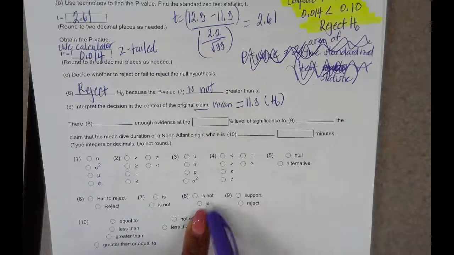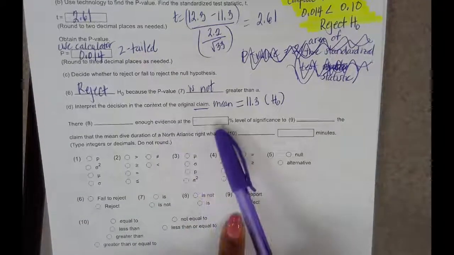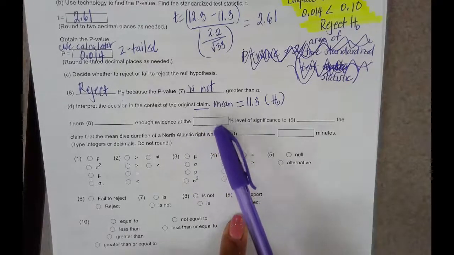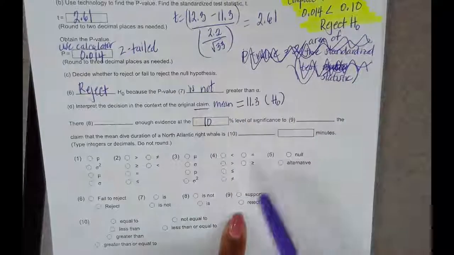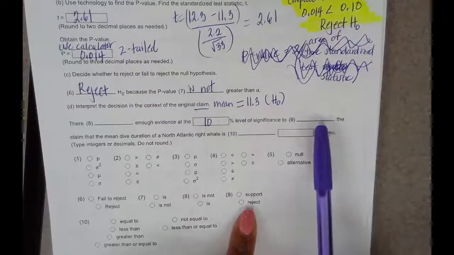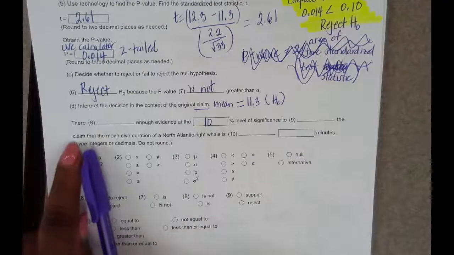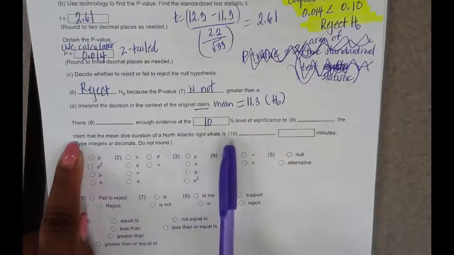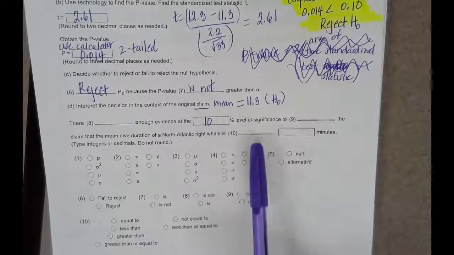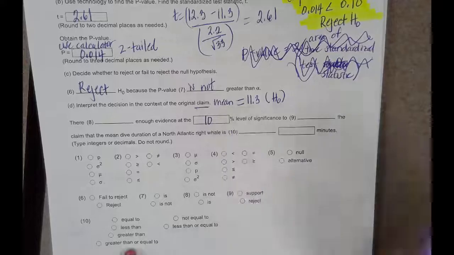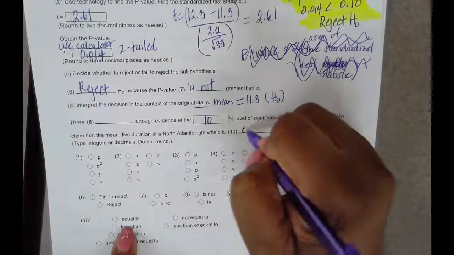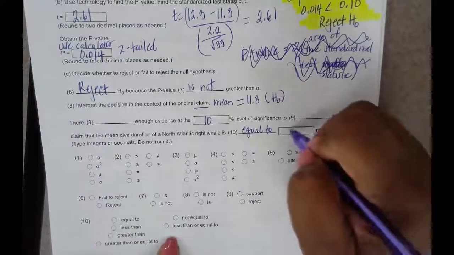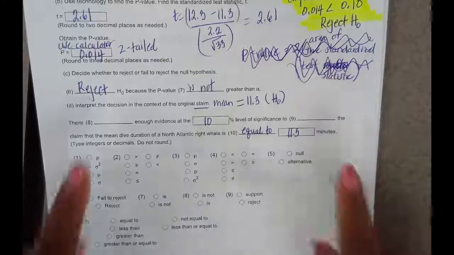There is or there is not enough evidence at the 10% level of significance to support or reject the claim that the mean dive duration of the North Atlantic whale is equal to 11.3 minutes. So the question is, what goes here?